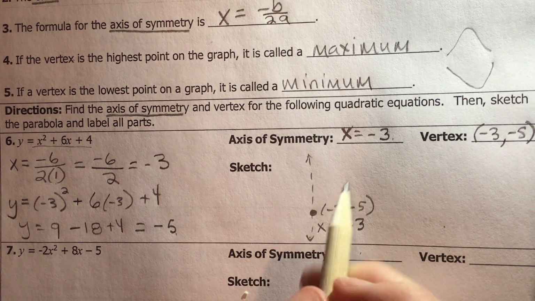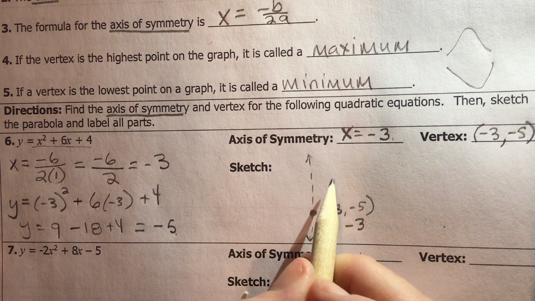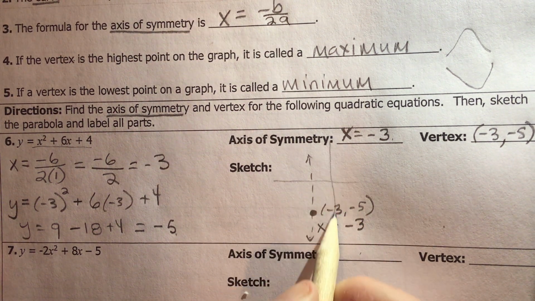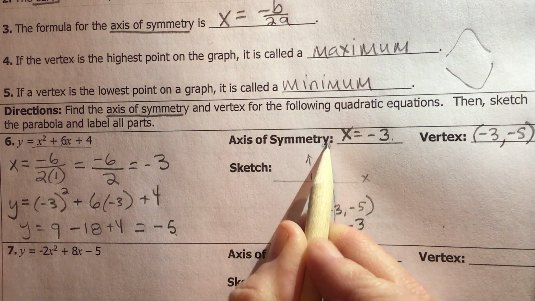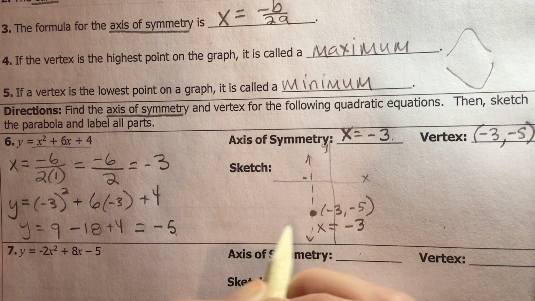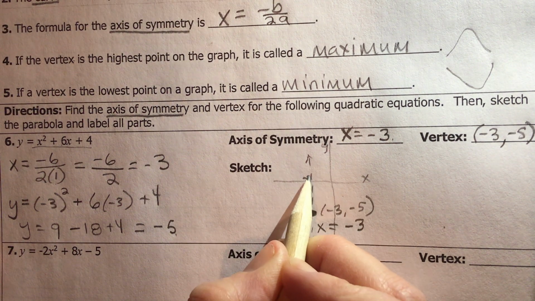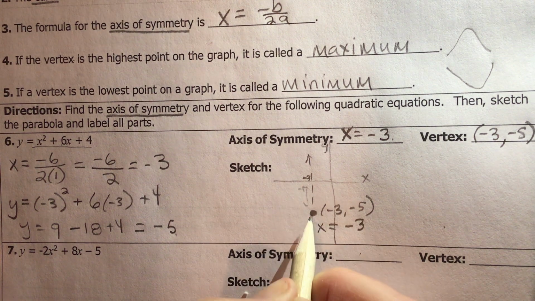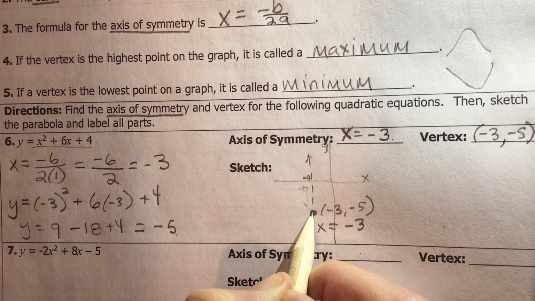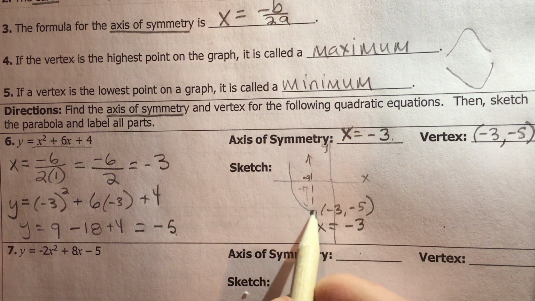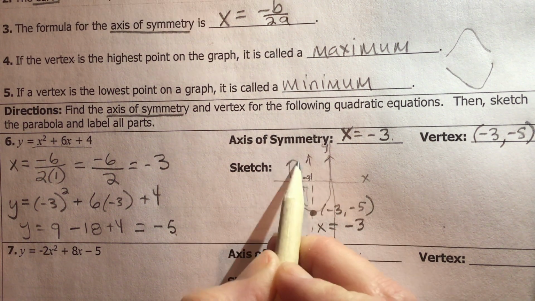If you think about where my actual axis would be, it would be somewhere around here if I had my actual xy axis, right? This would be negative 3 to the left, and then negative 5 down. So that would be the actual point, the vertex. And then I could sketch a very simple parabola, something like that.